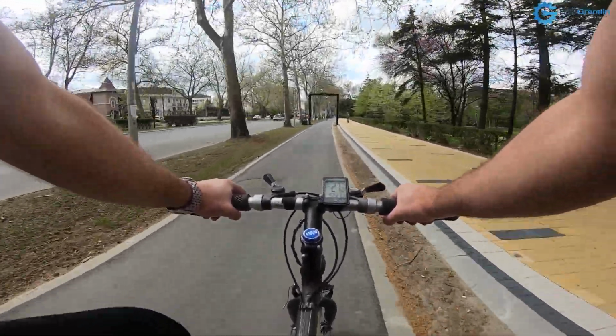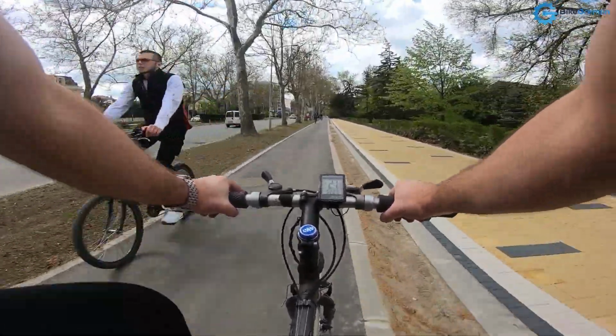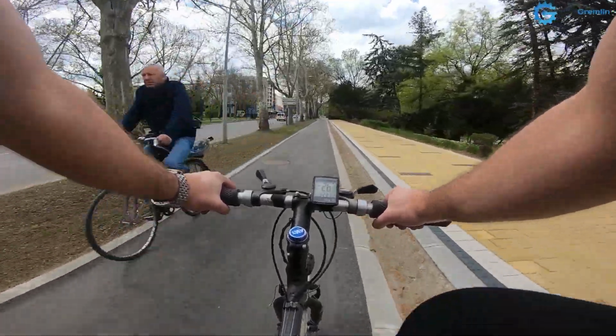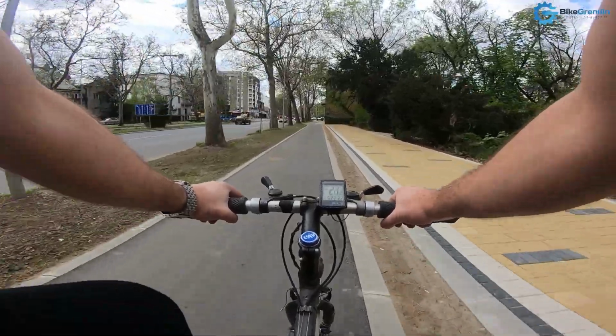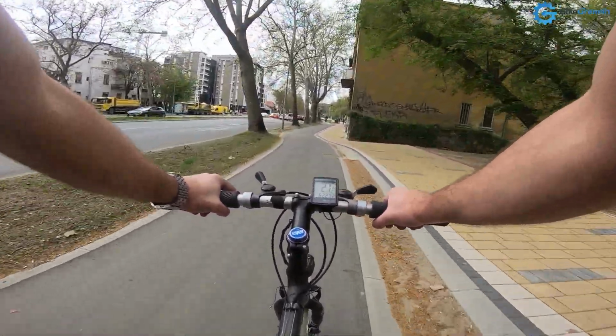And this part of the road is where there's no one in a position to jump in front of me, no cars, no pedestrians nearby, so I can ride a little bit faster, at least for a short while. And this bicycle path is relatively new, so it looks still nice, good pavement.